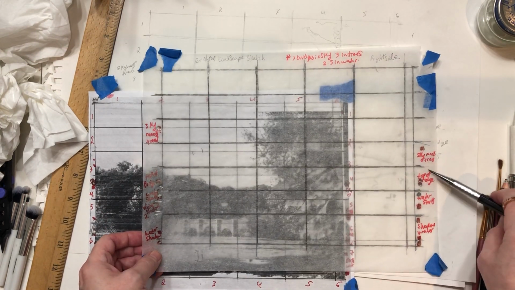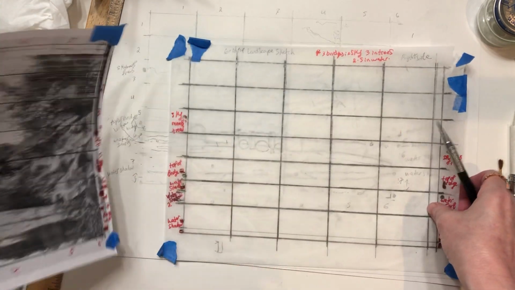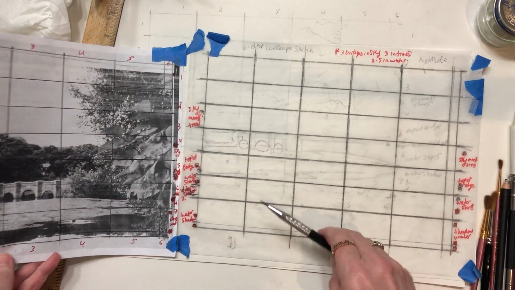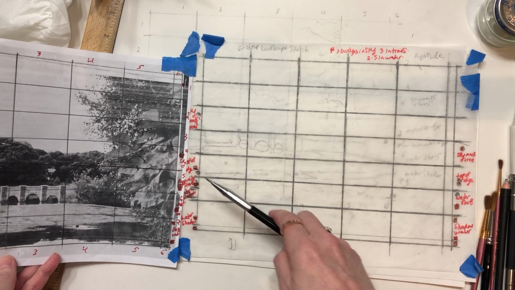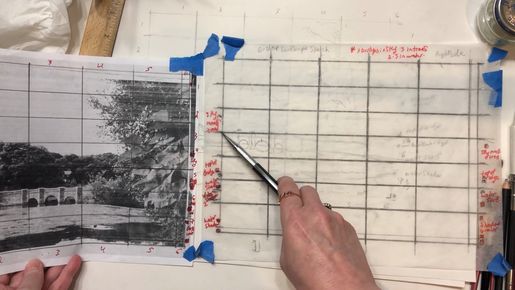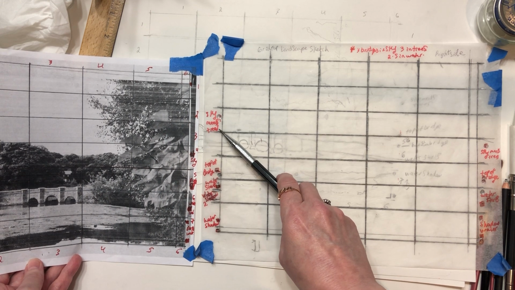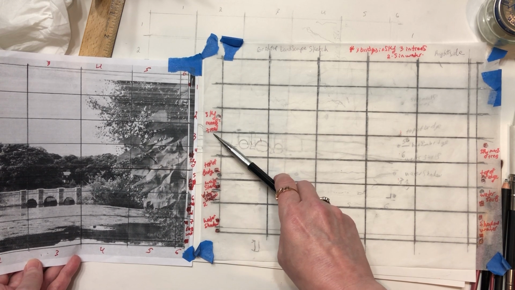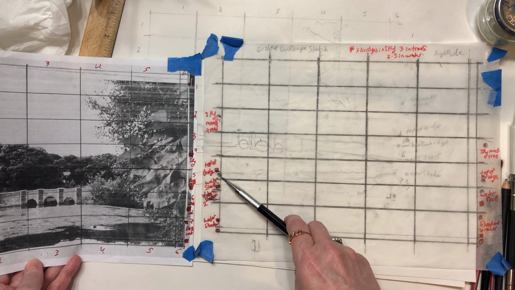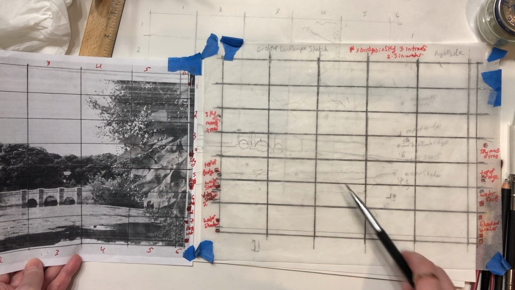And then I made some notations about where certain things are. Now this could help you whether you're doing a grid drawing or a freehand drawing, looking at the photograph or the landscape. And I said, here is where the sky meets the trees.